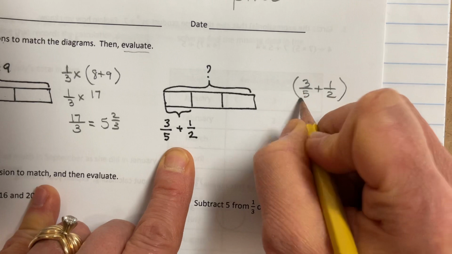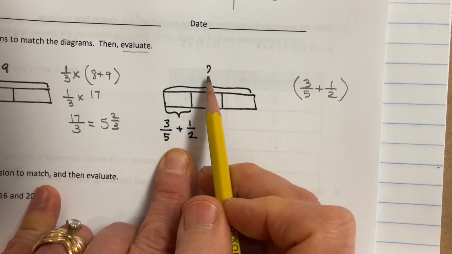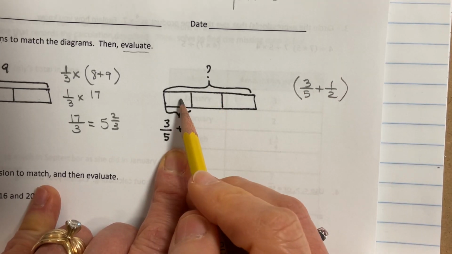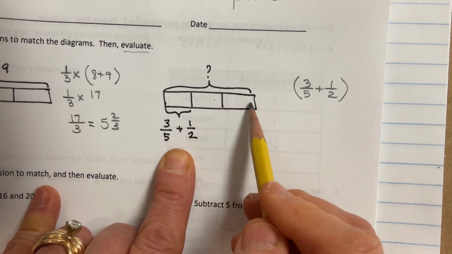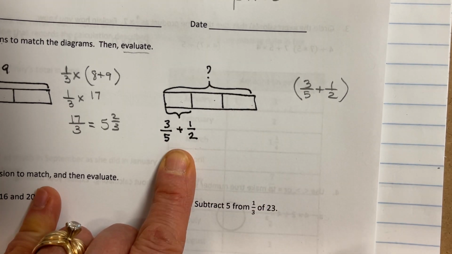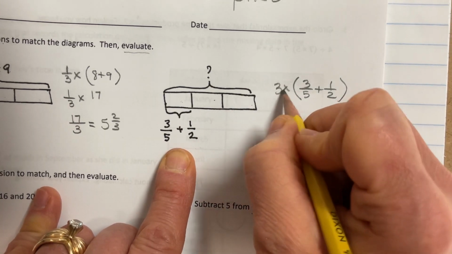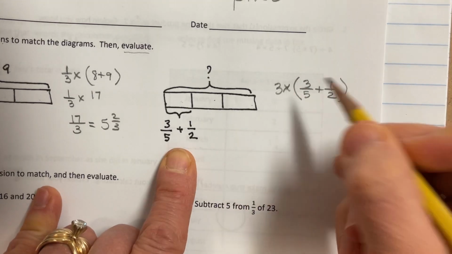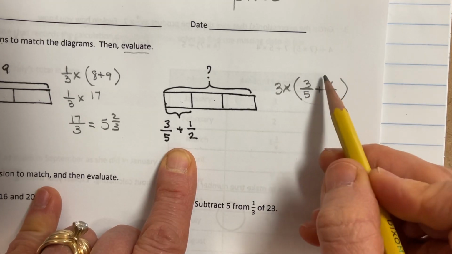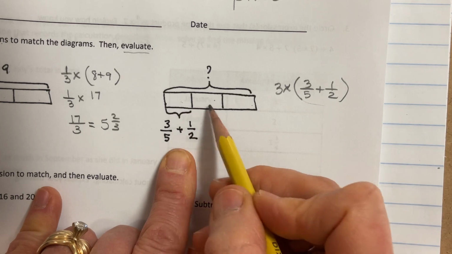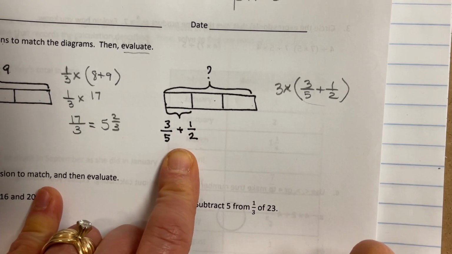But I'm supposed to find the total. How would I find the total? Well, I would have to take this part that I know and multiply it by 3. So to find that total, the first thing we'll do is add to find what goes in one box and then multiply by 3 to get the total tape.